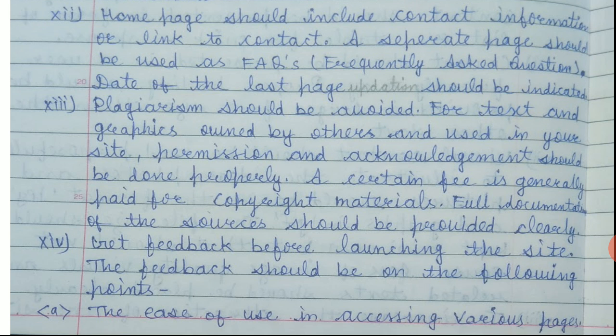Next point. The home page should include contact information or a link to contacts. A separate page should be used for FAQs, frequently asked questions, so that the viewer can get answers to common questions about our website. The date of the last page update should also be indicated on the home page. And it also means that the website should be updated regularly.